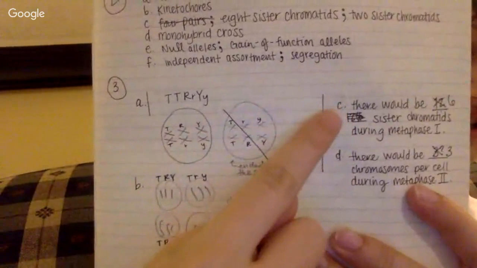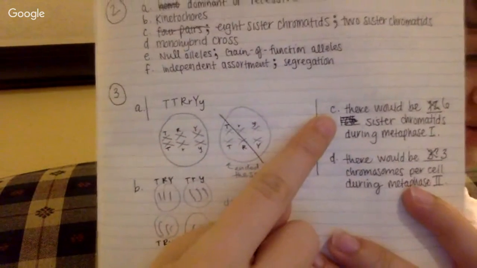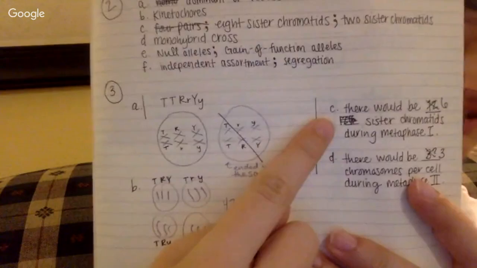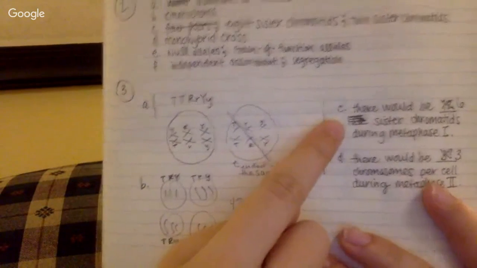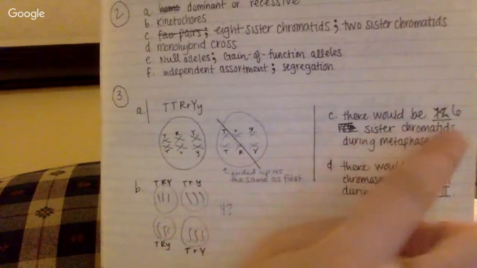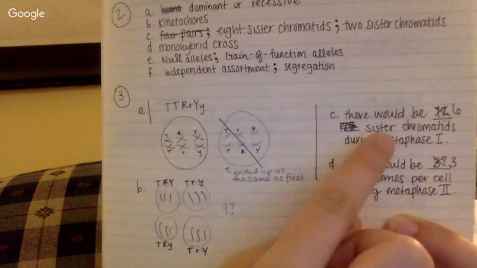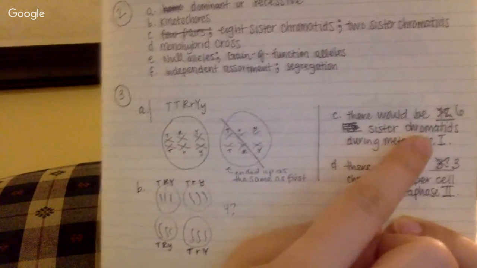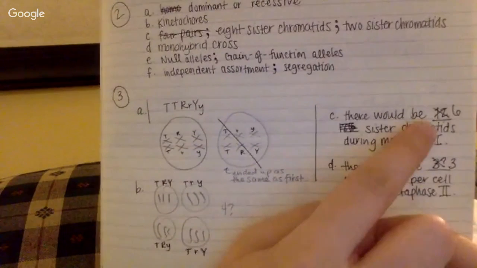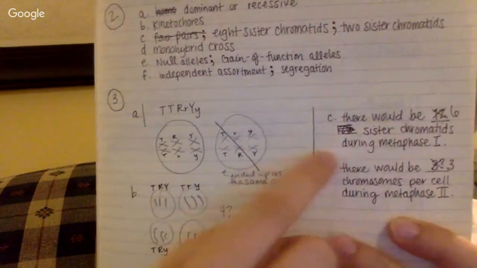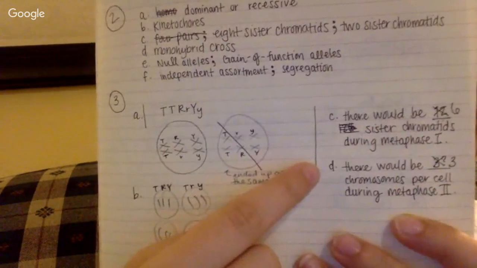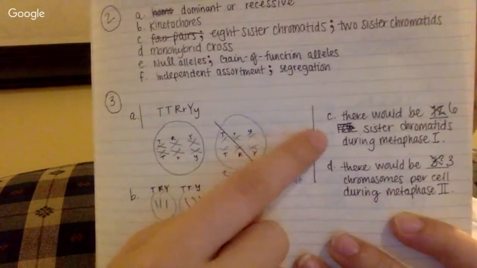So then part C is asking about how many sister chromatids are found per cell during metaphase 1. And so I struggled, I went back and forth, but I'm going with 6, if I can remember that chromosomes. Oh, chromatids. I guess it would be 12. Anyway, I get confused because I can't keep them straight. And you can read what I wrote.